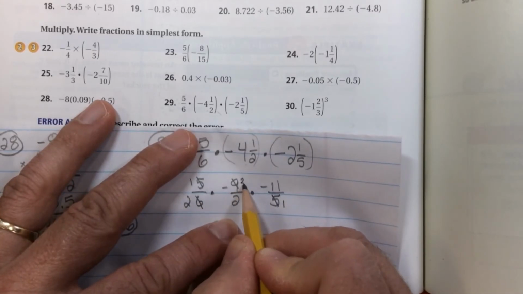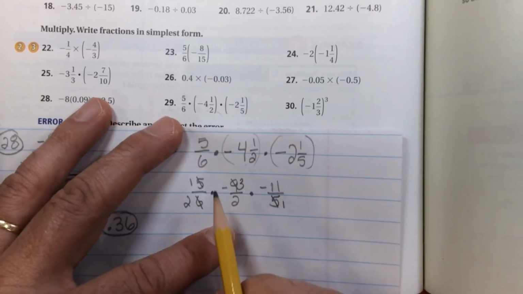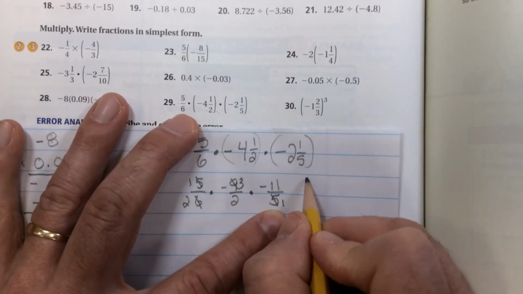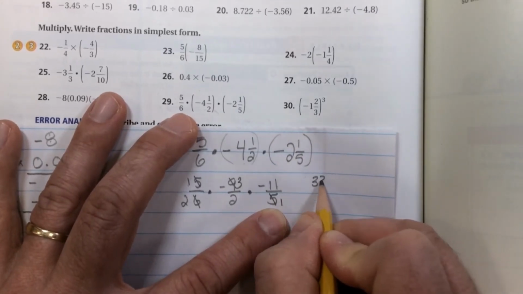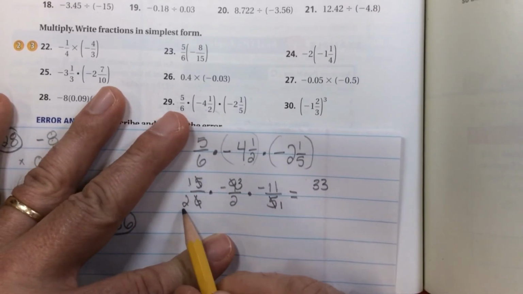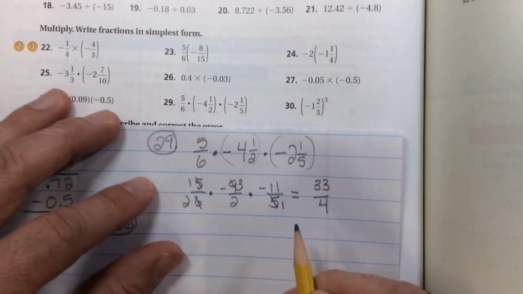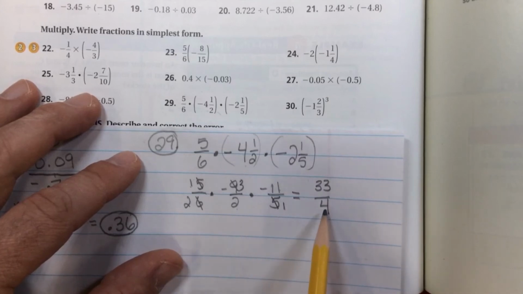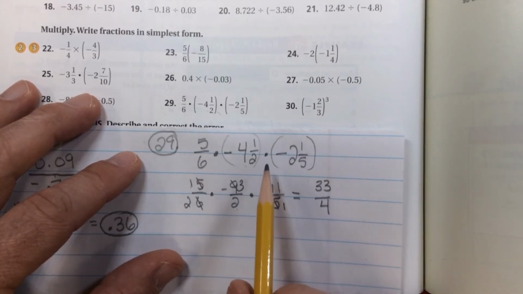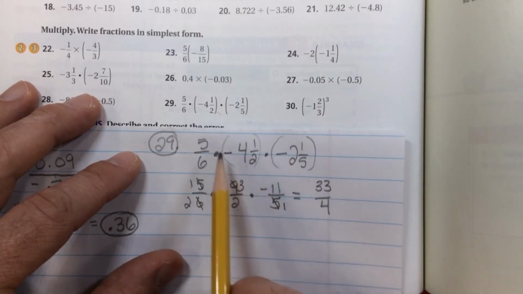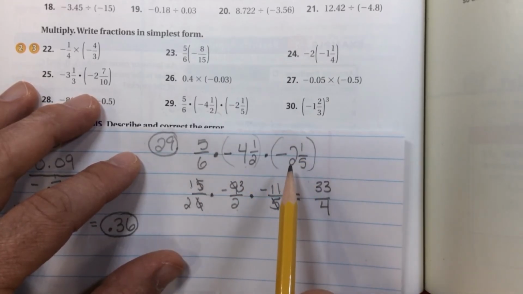3 goes into 9 3 times. 1 times 3 equals 3 times 11 equals 33. 2 times 2 is 4 times 1 is 4. And now I look and I think, oh man, what sign does that get? I've got different signs because I've got a positive here and some negatives here. And well, do the negatives win out because there's more? No.